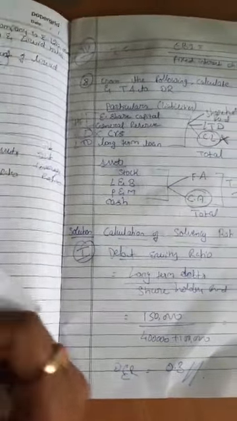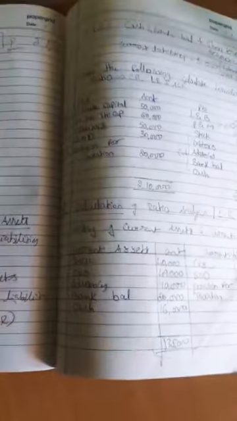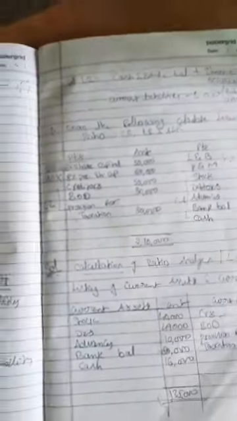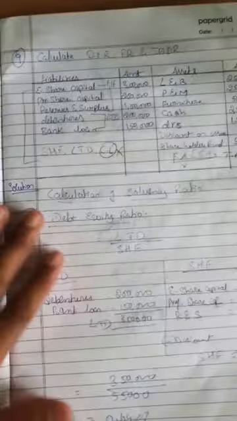In the next session, let us discuss the next step, which is the activity ratio. Now let me explain one problem completely about solvency ratio.